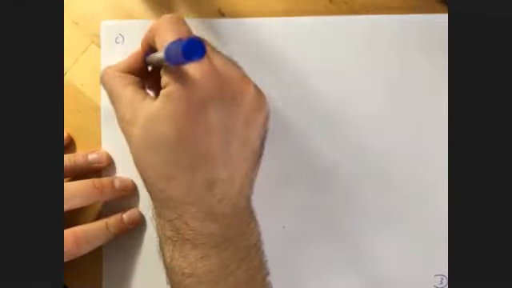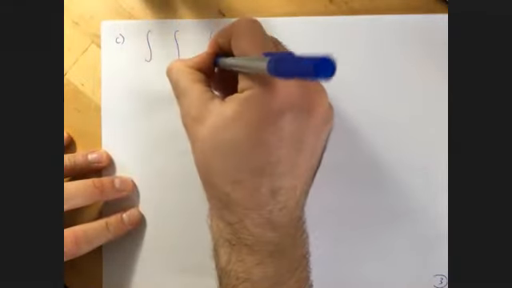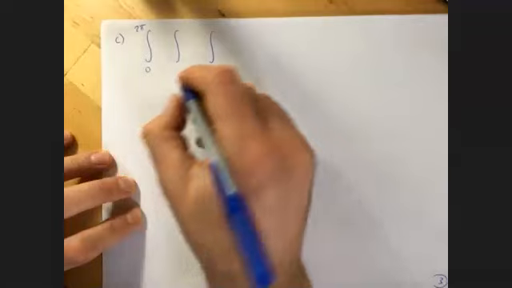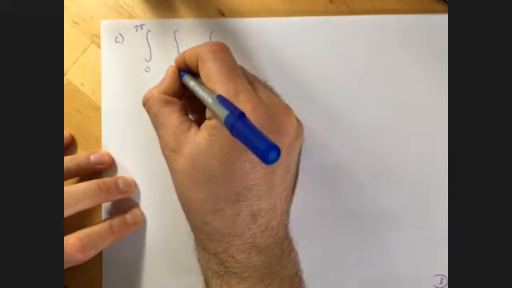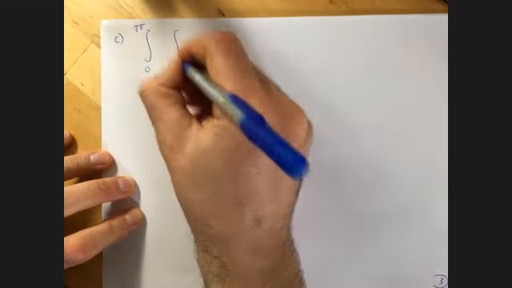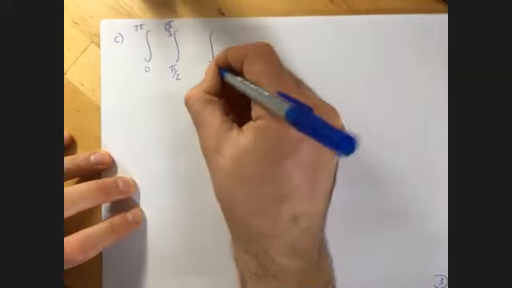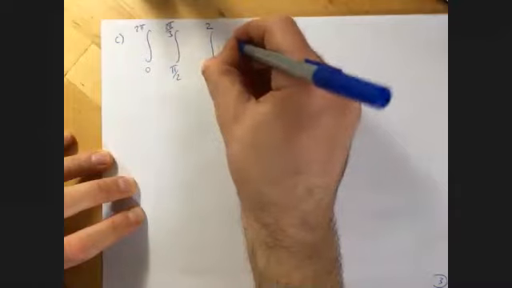Last question of this type, part C. This one is going to be the easiest one. Why? Well, you'll see in a second. Theta goes from 0 to 2 pi. Phi goes from pi over 2 to 2 pi over 3. And then rho goes from 0 to 2, right?